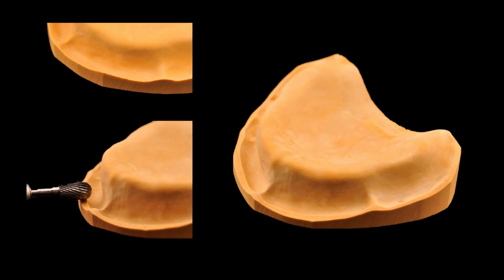You'll notice that the edges of your cast are sharp, as I mentioned previously. You'll soften these by using an acrylic burr to make a small land area, which is actually that flat surface that you see the acrylic burr creating. This procedure is very particular, and you need to avoid touching the burr on your edentulous ridge, so be careful not to nick your ridge.